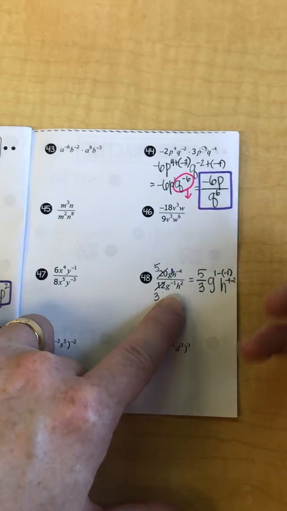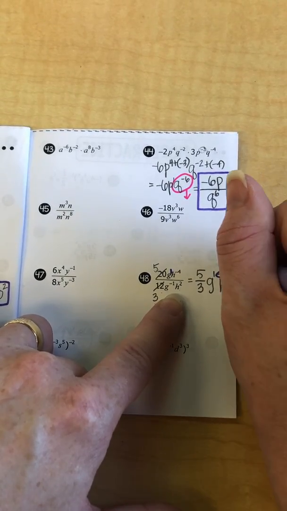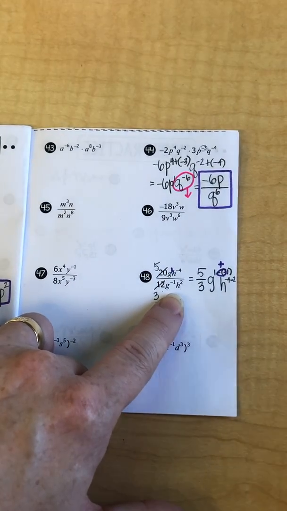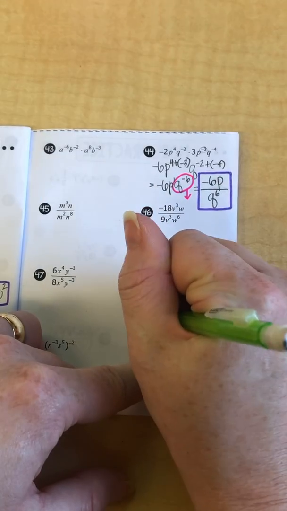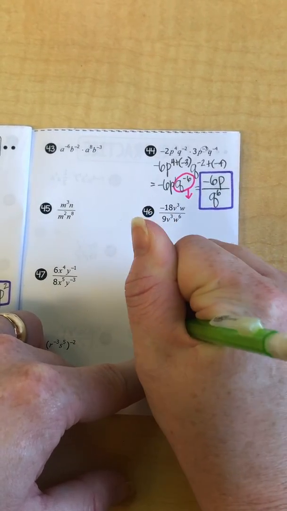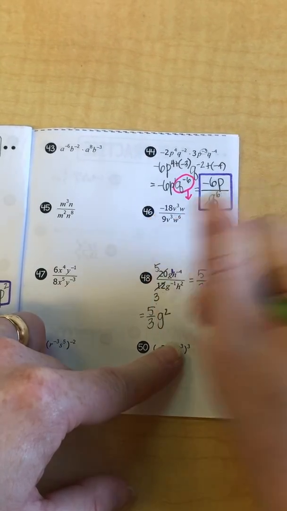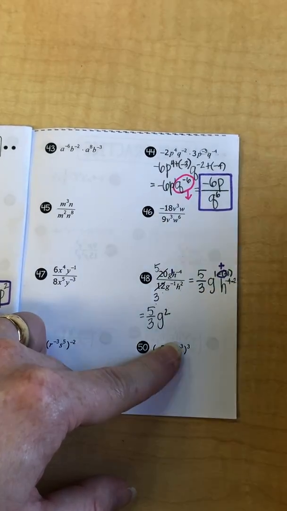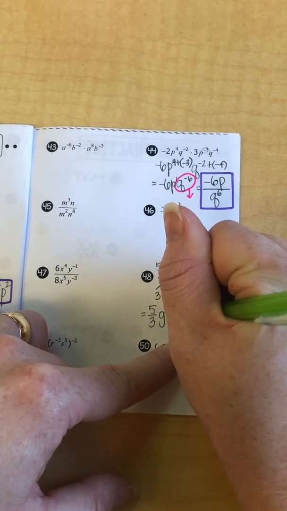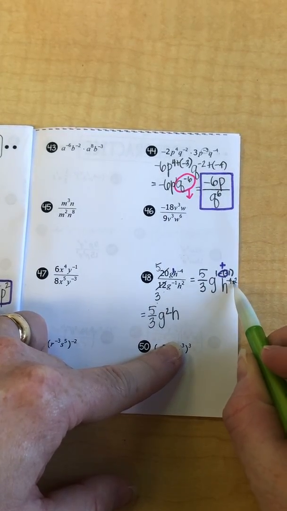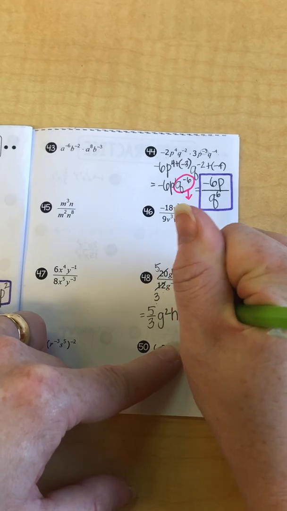Now, we know that double negatives are going to turn positive. So I end up with 5/3 G to the second power, because 1 plus 1 is 2. And I end up with H, let's see, negative 4 minus 2 is negative 6.